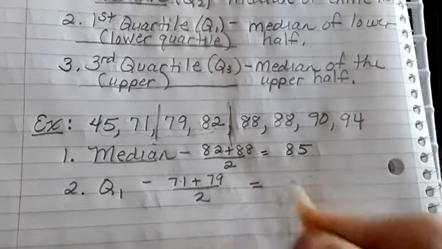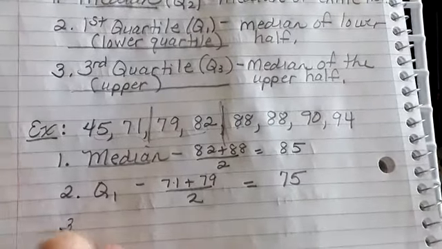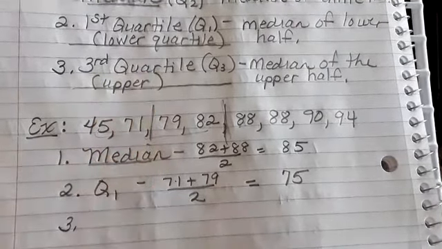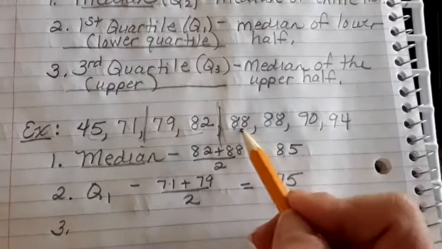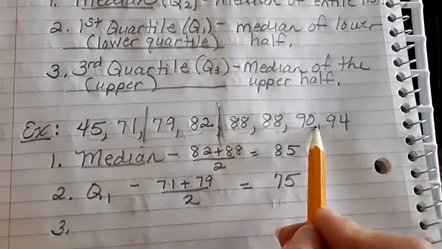And that will get us a 75. All right, we need to find our upper quartile, the third quartile. So we need to take our list and take the upper half. You always go to the right of your median.